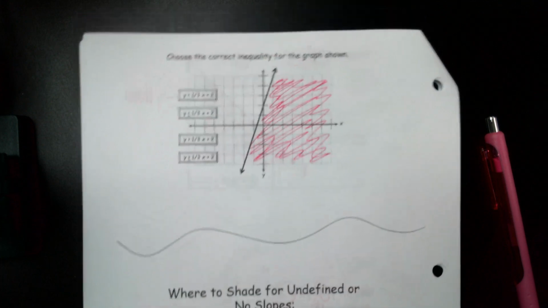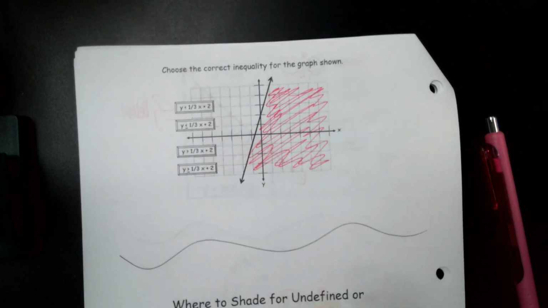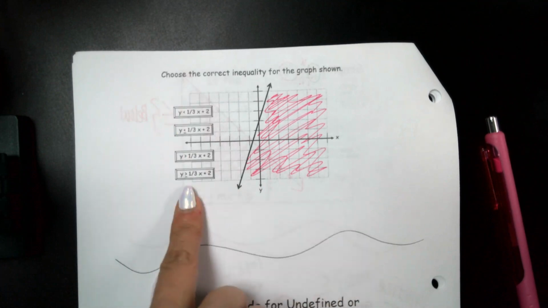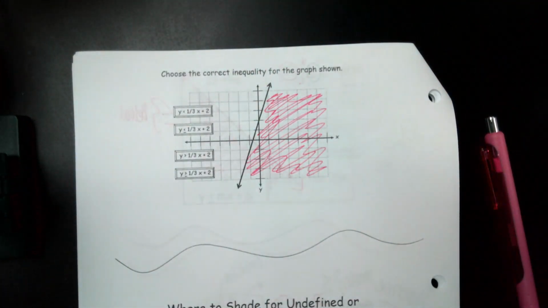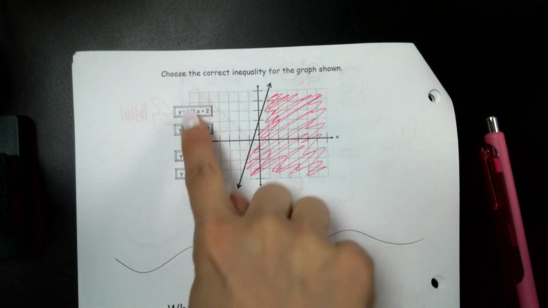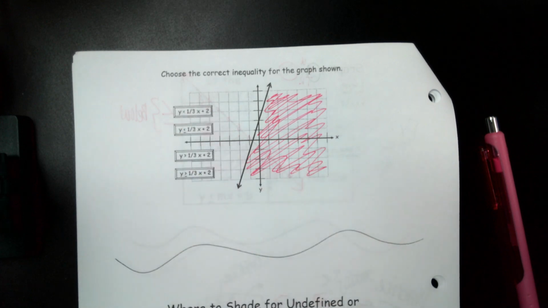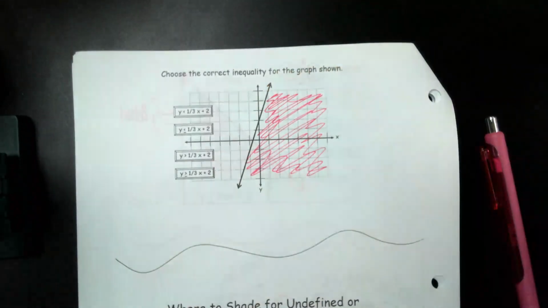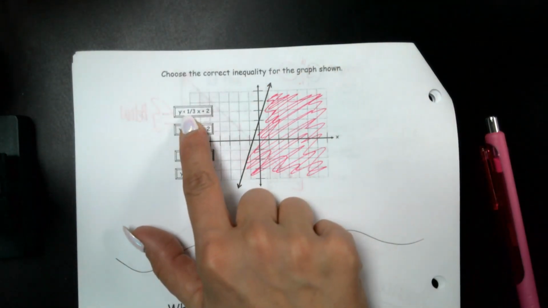Okay, so now this one right here, this is multiple choice. They have given you a picture and they want you to determine which of these inequalities matches what you see. Here's the good news. They all say 1/3 x plus 2. So clearly, what they're wanting us to look for is which one has the correct symbol to match the line and the shading. So if it's solid, could it possibly be the top one?